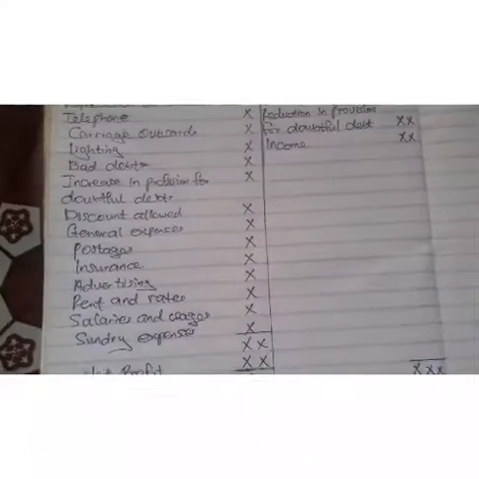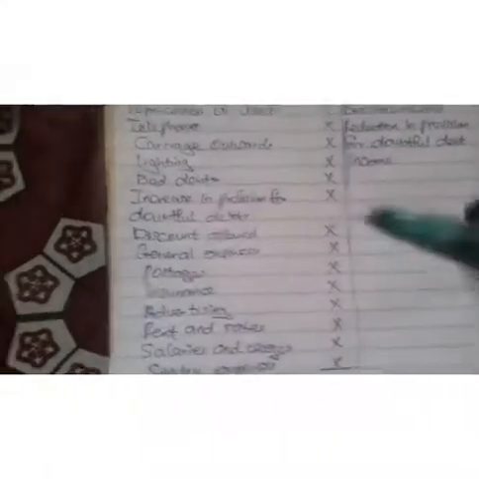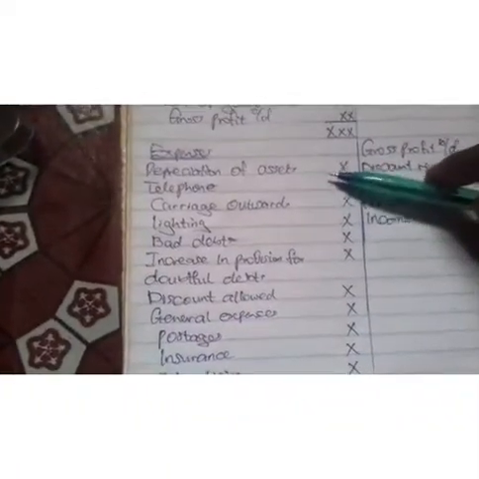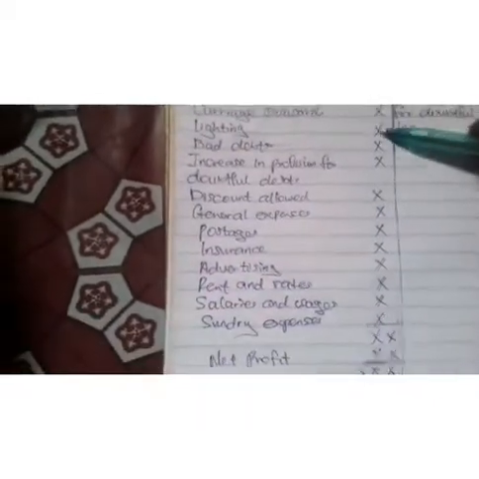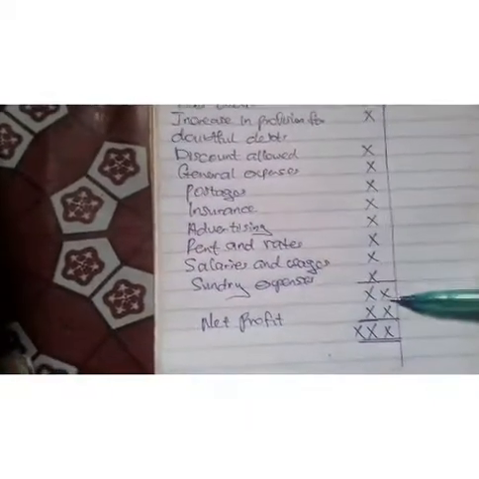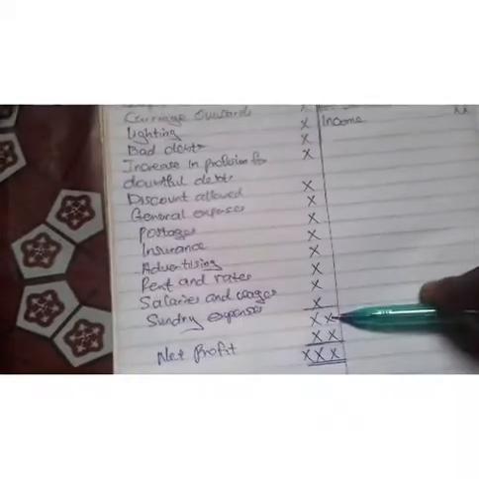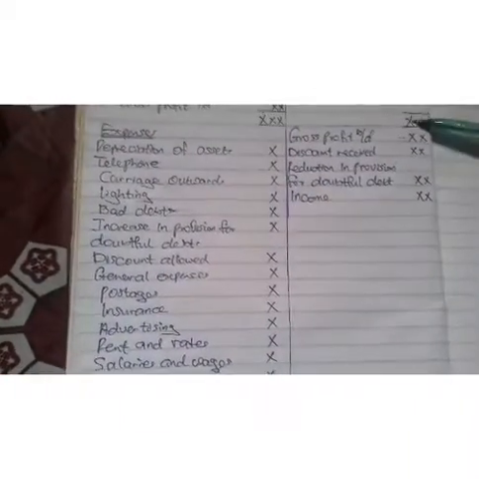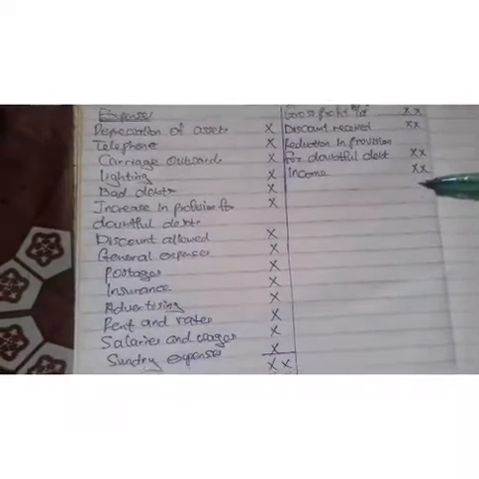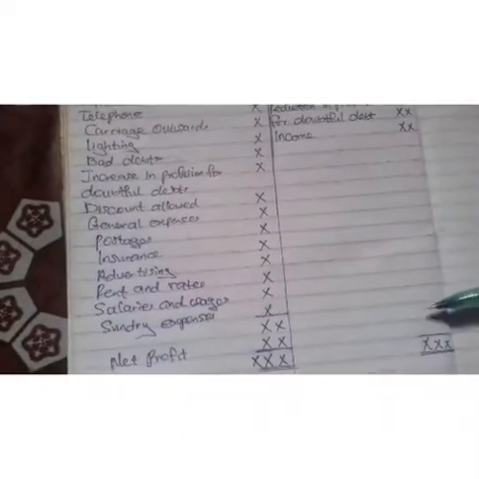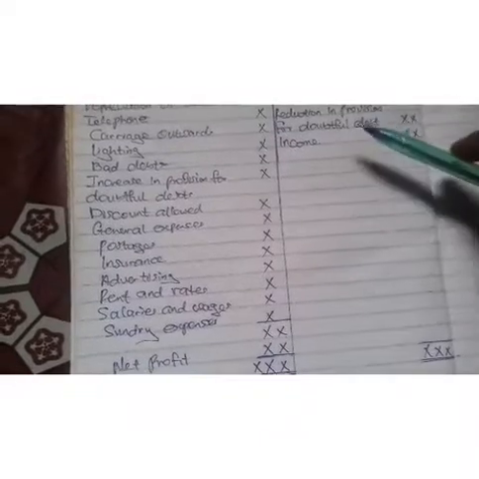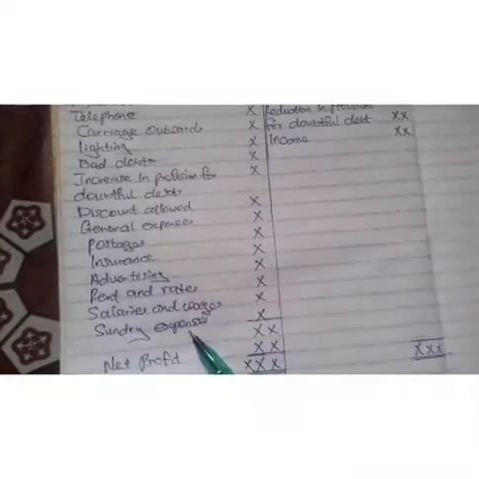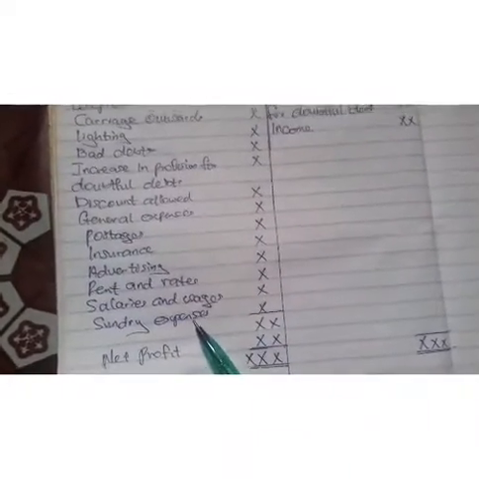Now, when you add all these expenses together, you get this. When you add the income side together, the difference between this side and this side will determine if you are making profit or loss.